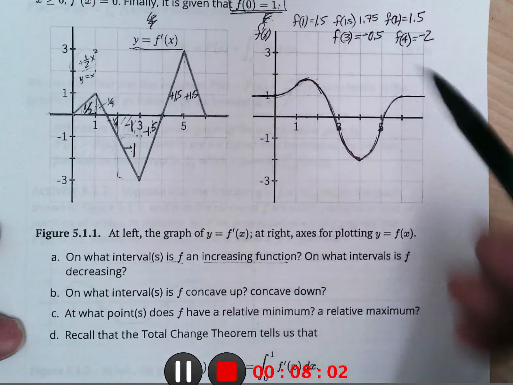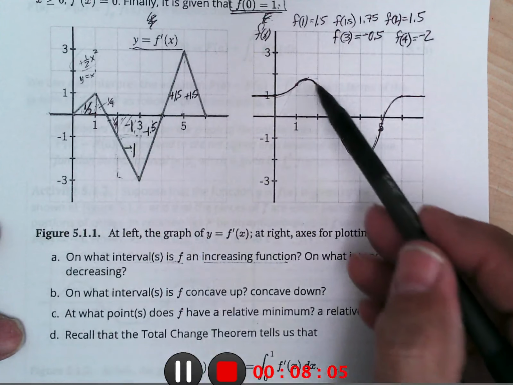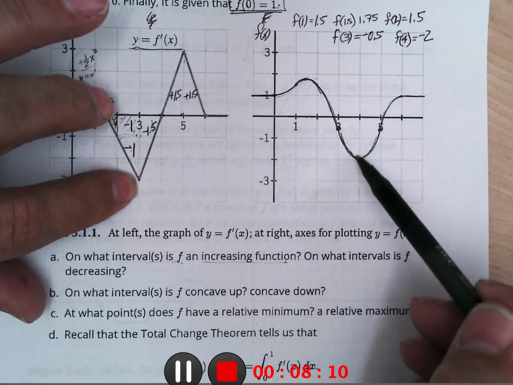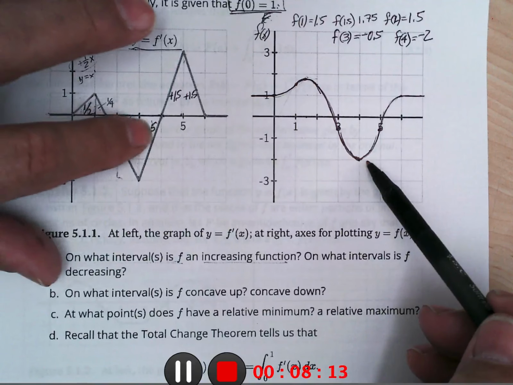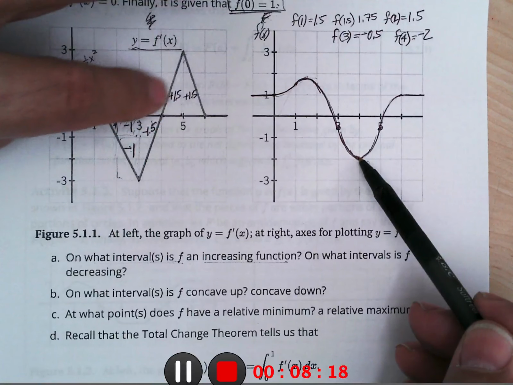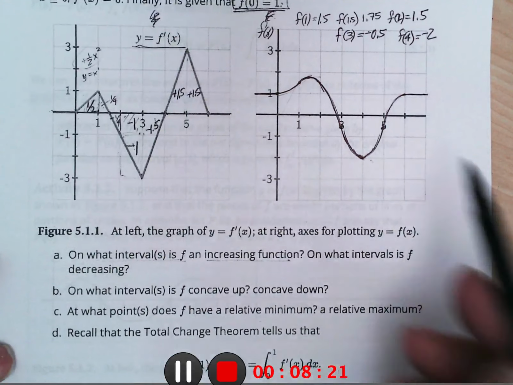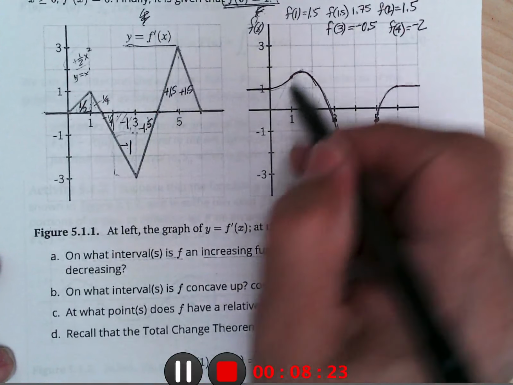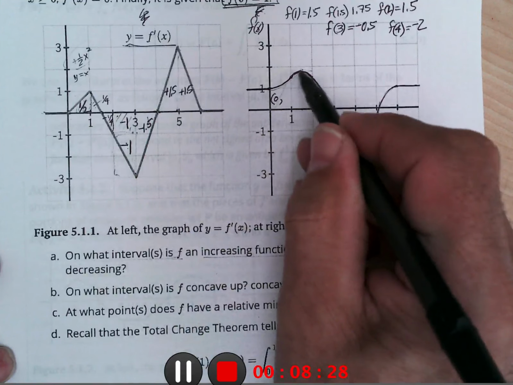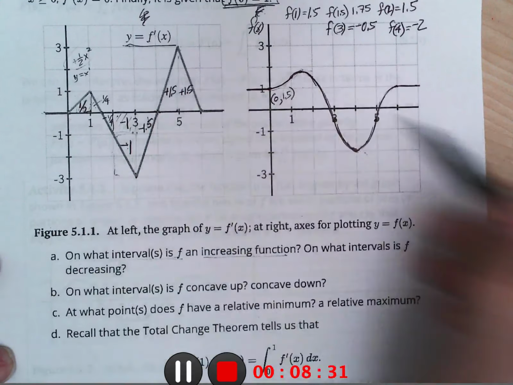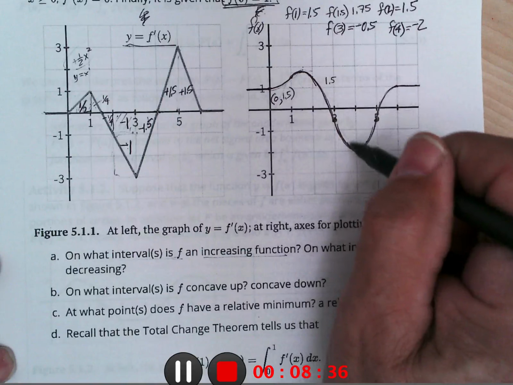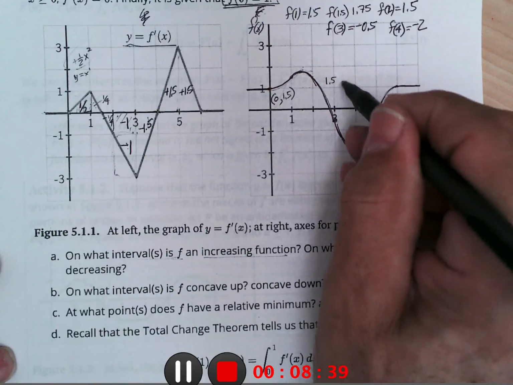This area is negative, and that starts at 1.5 and goes to 3. And during that whole time where the area is negative, this function decreases. And now when the area is positive, it increases again. So we have increasing from 0 to 1.5, and then from 1.5 to 4, it's decreasing.